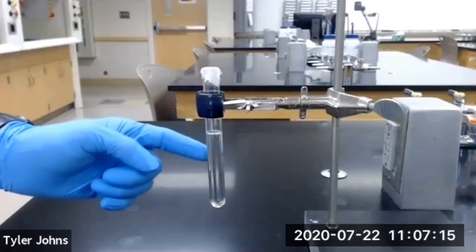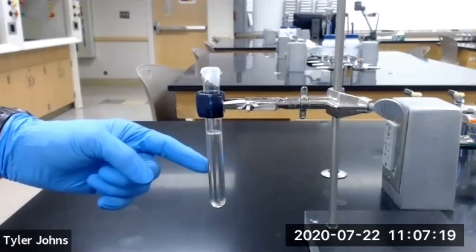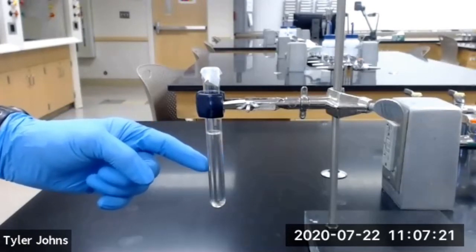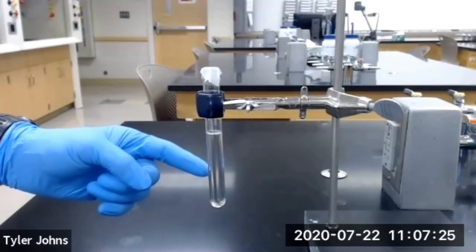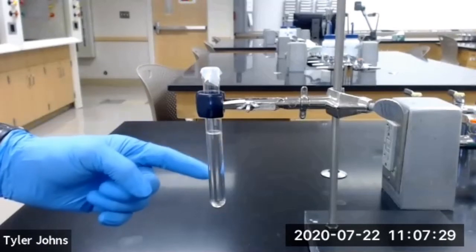I've gone ahead and dissolved our naphthalene in our cyclohexane, so we're now going to set up the same apparatus that we used in part B of this experiment. And we're going to determine the freezing point of the solution in the same way that we did for the pure cyclohexane solvent.